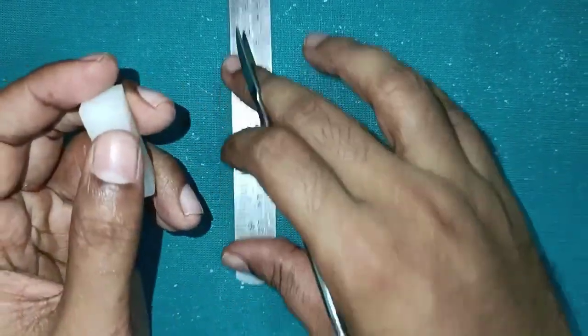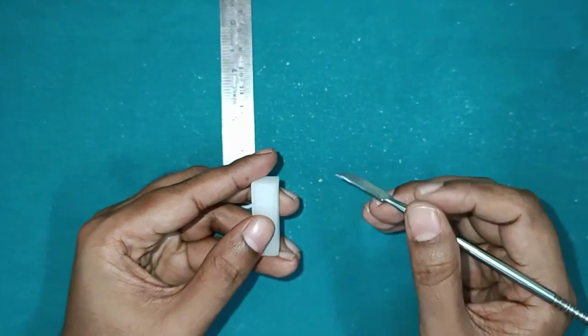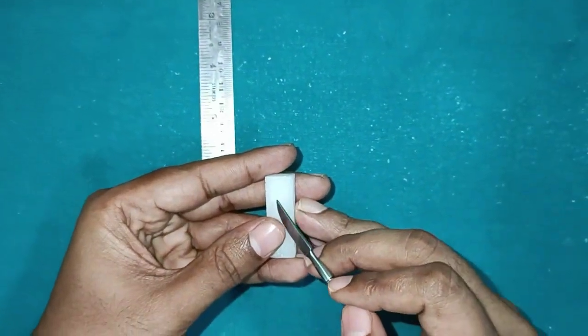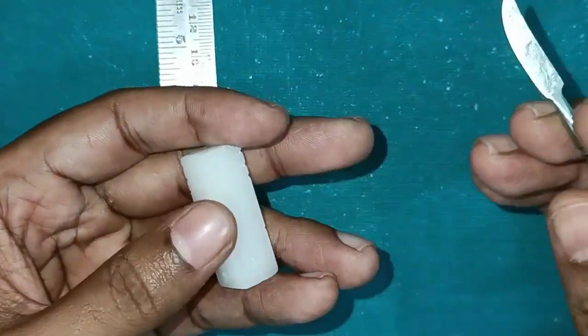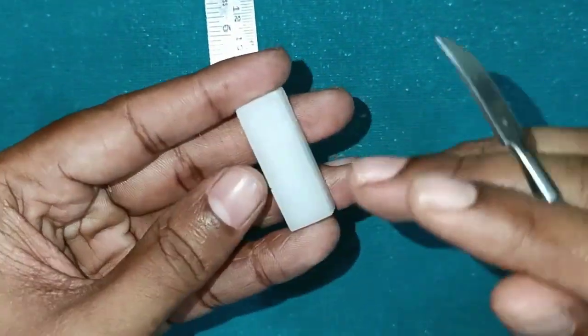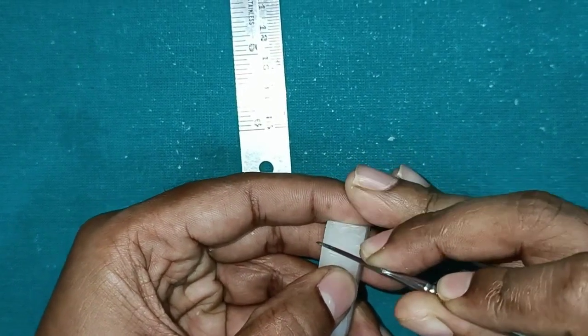However, the procedure that we have done for the maxillary canine is similar when carving the maxillary first premolar. I have drawn the initial outline for the carving of the maxillary first premolar. Once this is drawn from the buccal as well as the palatal aspect, start carving from mesial and distal till you reach the outline.